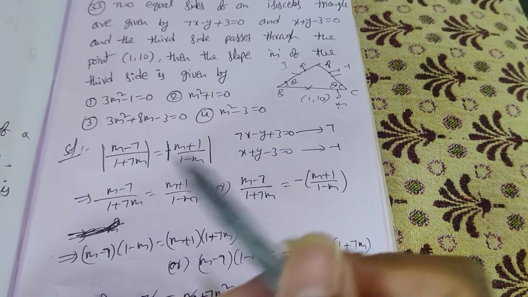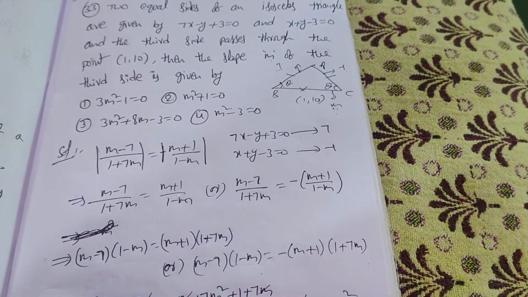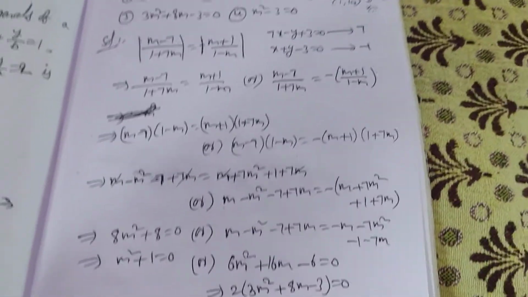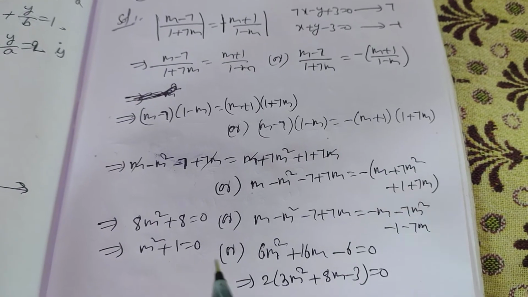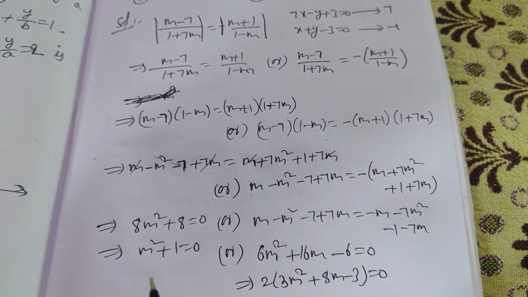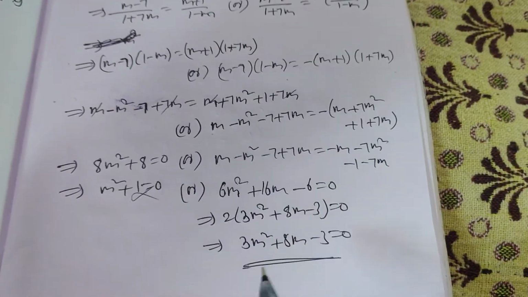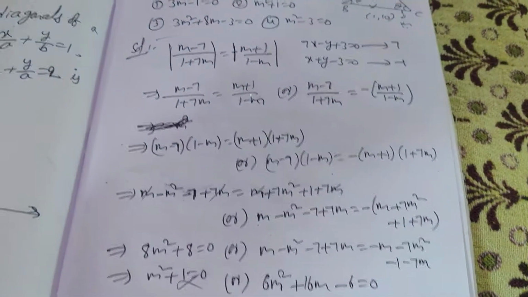This is the line having the slope m, which means it is a defined slope. Okay, it is a real number. So if it is a real number, then m square plus 1 is equal to 0 means m square is equal to what? Minus 1. Is the square of any number minus 1? Is it possible? No. So that's why this is the wrong answer. So this is the correct answer: 3m square plus 8m minus 3 is equal to 0.